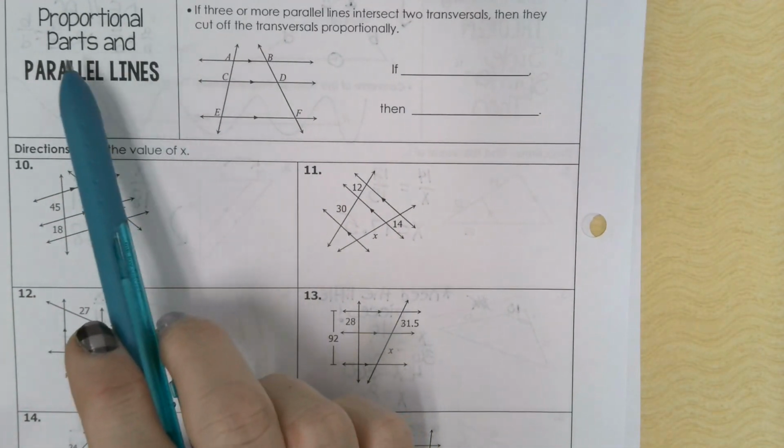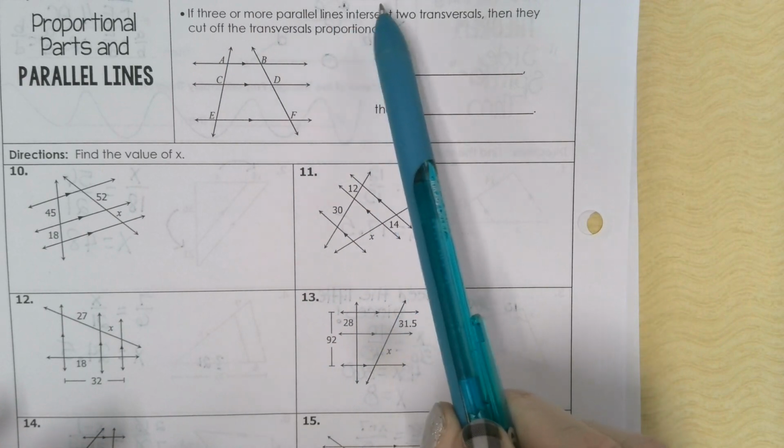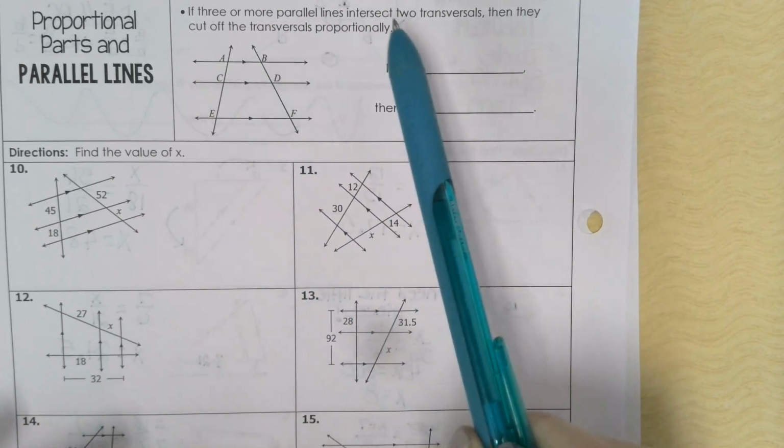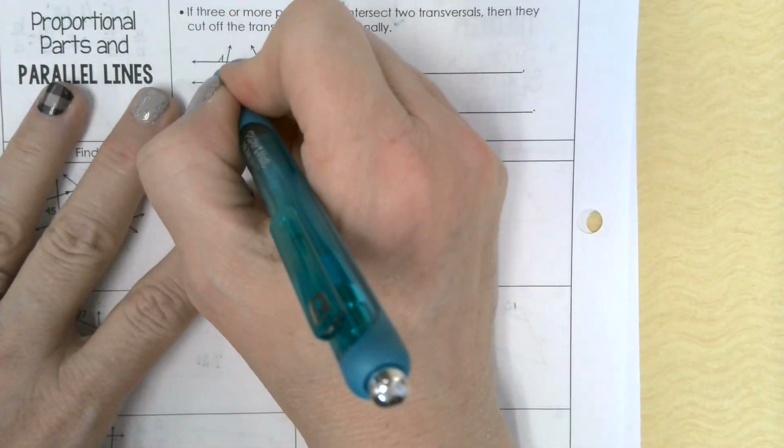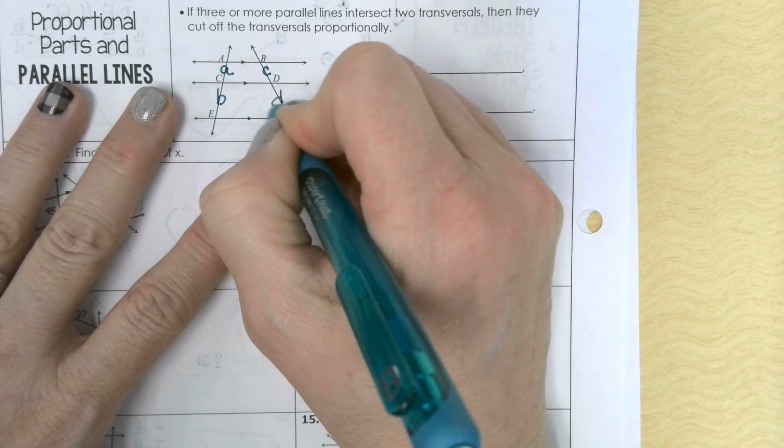We're actually going to go a little bit quicker. It is called proportional parts and parallel lines. You have 3 parallel lines, and it says if 3 or more parallel lines intersect 2 transversals, then they cut off the transversals proportionally. This is really easy. Let's put an A, B, C, D. It's exactly what we did before.